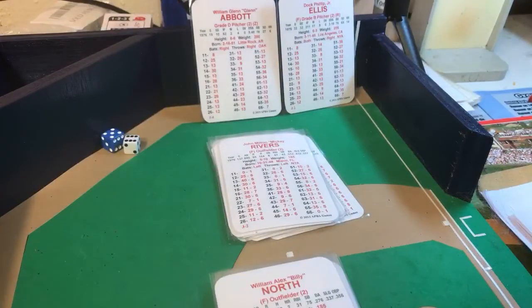It's going to be Mickey Rivers, Roy White, and Thurman Munson against Glenn Abbott. Glenn Abbott was 2-4. He actually started this game against the Yanks in 76 with a 5.49 ERA.